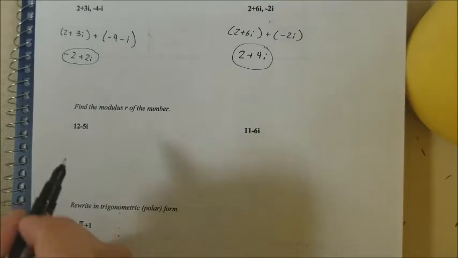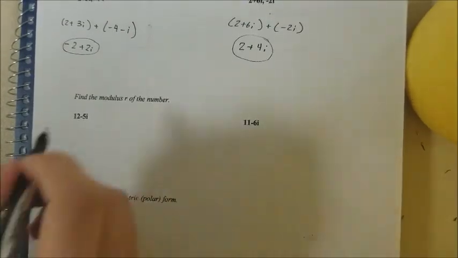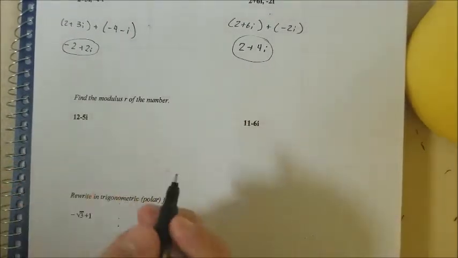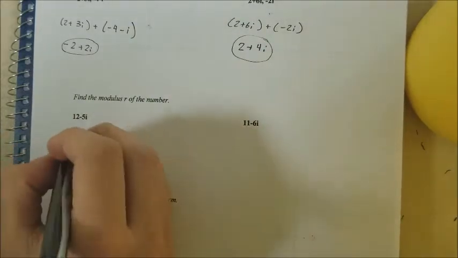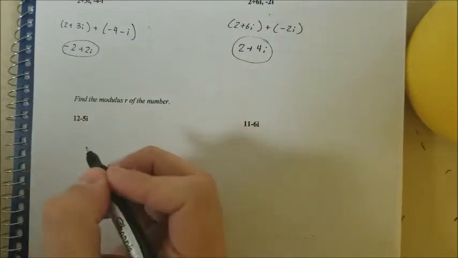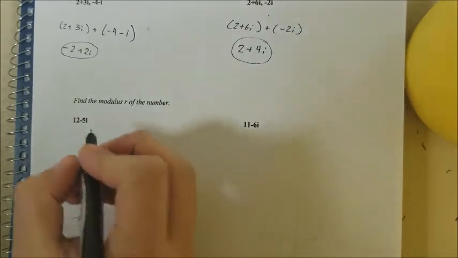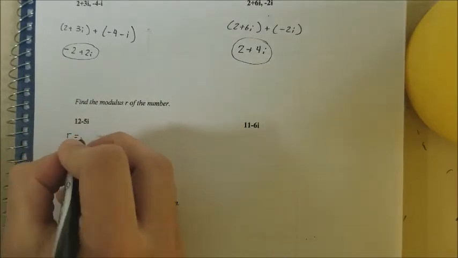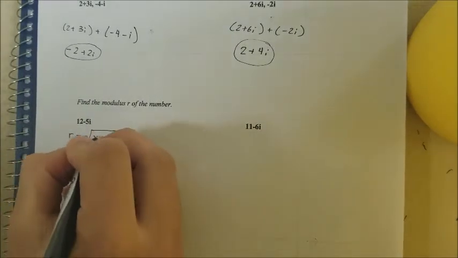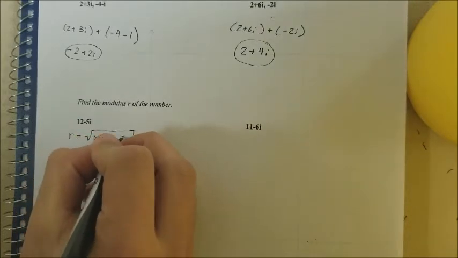Okay, next one. Find the modulus r of the number 12 minus 5i. So to find r, from the previous properties we remembered, relationships between x, y, r, and theta, you have r equals the square root of x squared plus y squared.